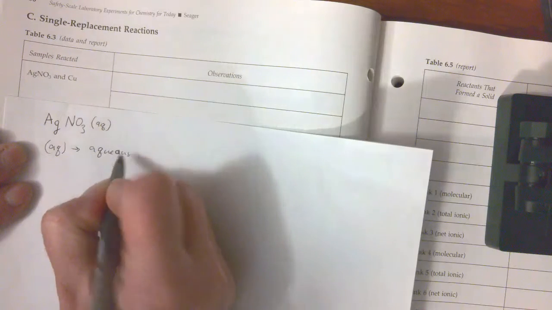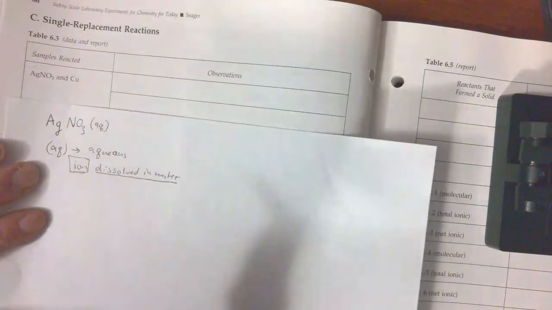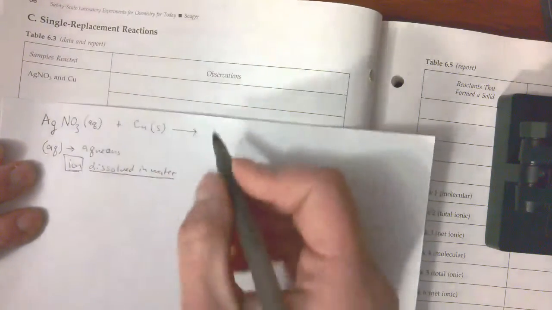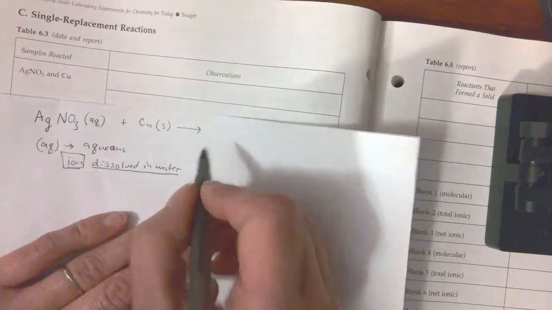So remember, AQ is aqueous, and that's where we have an ion or something else dissolved in water. Okay. So something dissolved in water is aqueous, and most of the compounds that we're looking at today will be an ionic compound dissolved in water. So AgNO3 is aqueous, and we added copper, which is a solid metal. And then this is where we get the single replacement reaction.